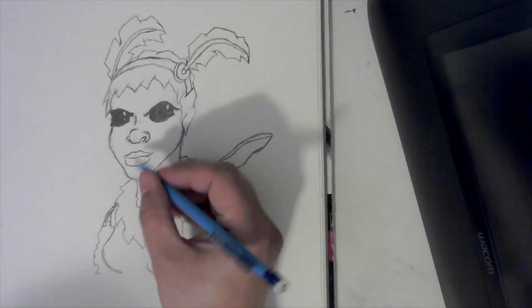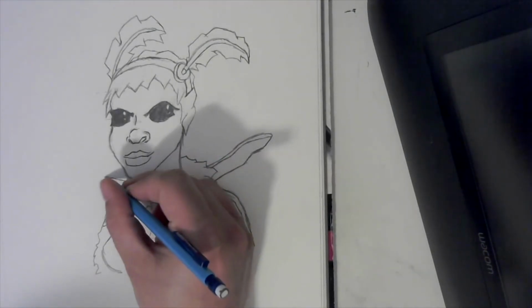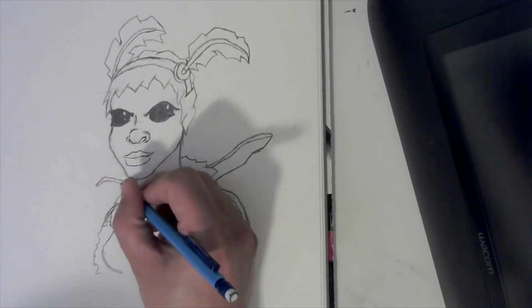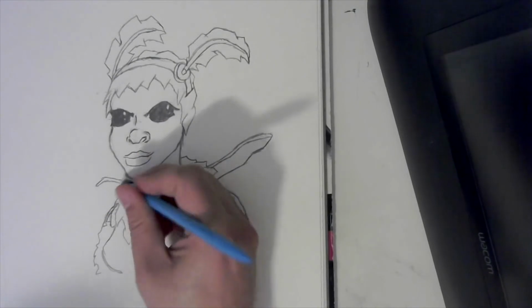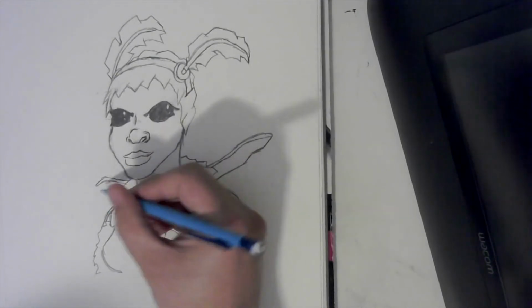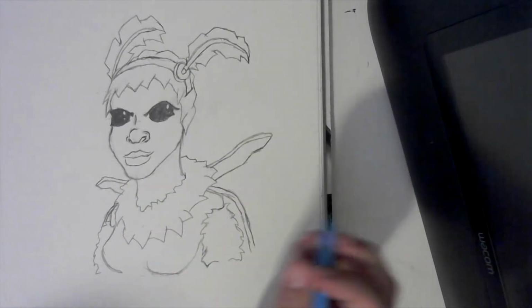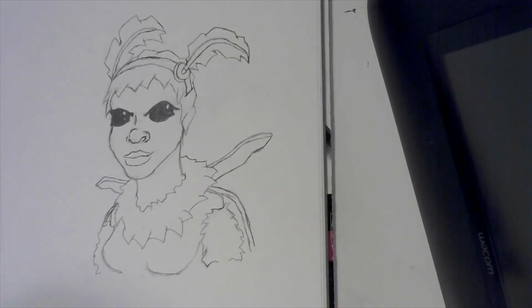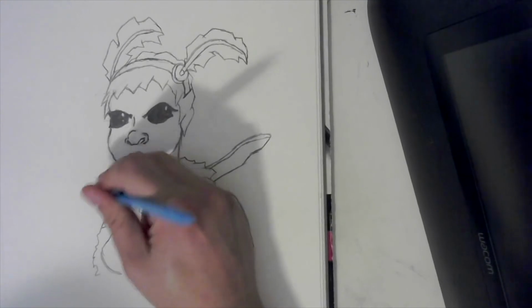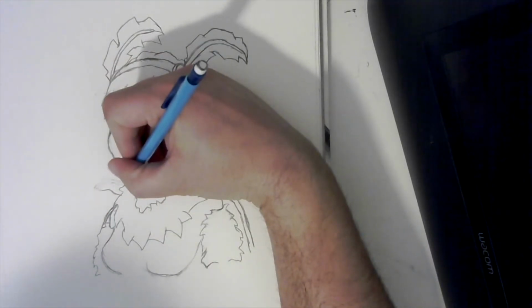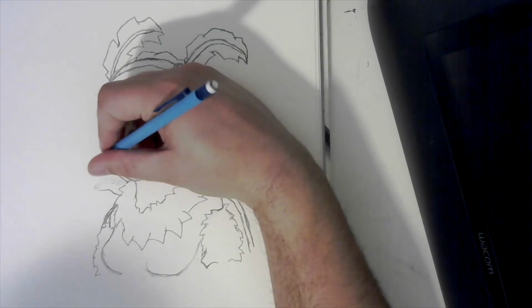Okay. So we do the same over here, but just not as long because it's at an angle. Probably should actually take that up some at more of an angle upwards since the other one is.